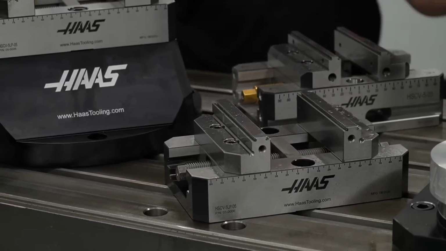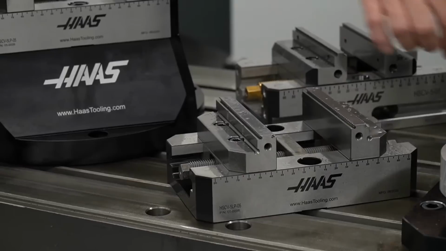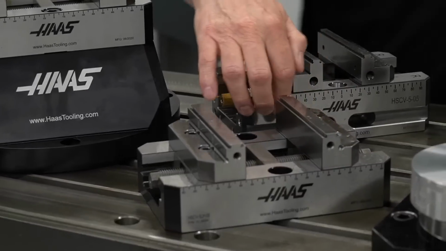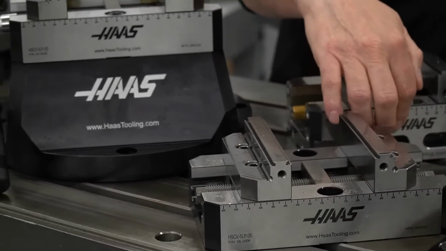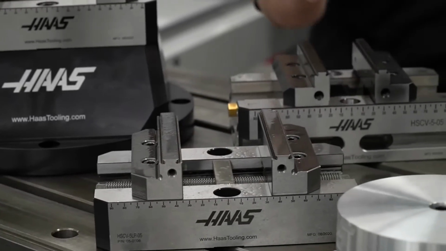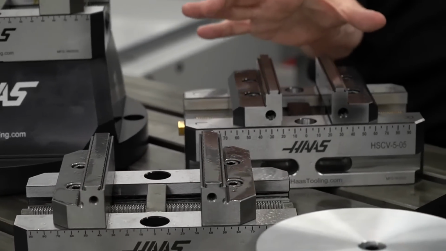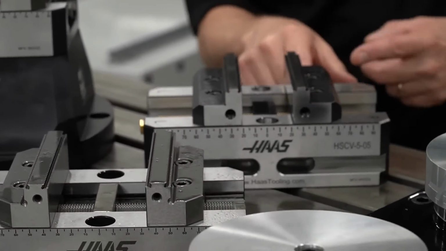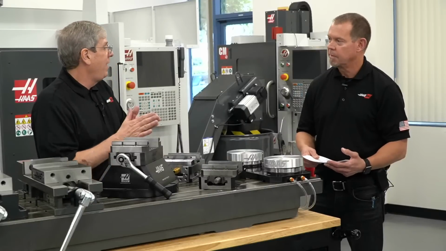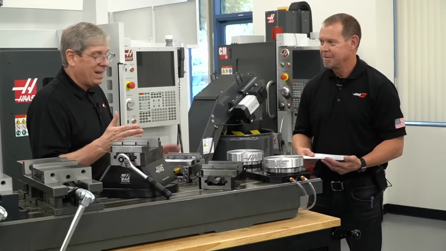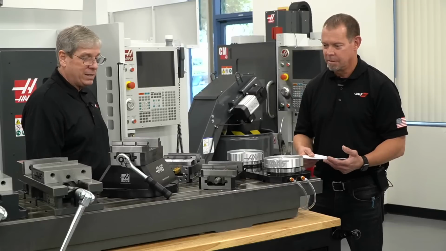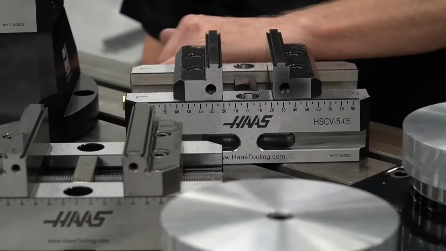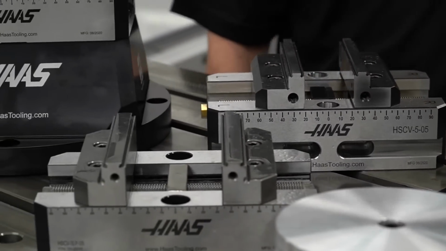One of the things I really like, let me see, is it, yeah. So it's calibrated over here, and these are millimeter sizes, but if you know how wide you need to open your jaws to, you just keep cranking the handle until you get to that number, and that's how wide it is. I really like that feature. That came in very handy, having the scale gives you that etched visual on the side of the vise.